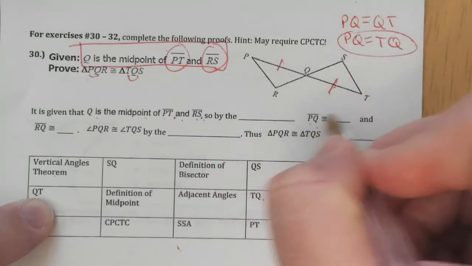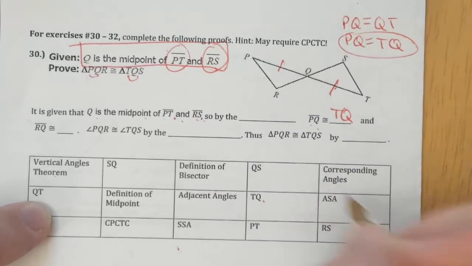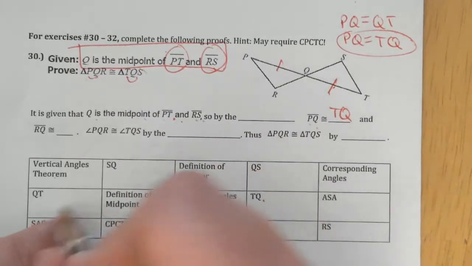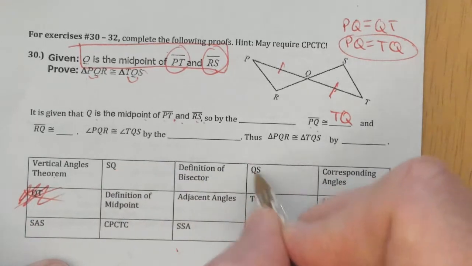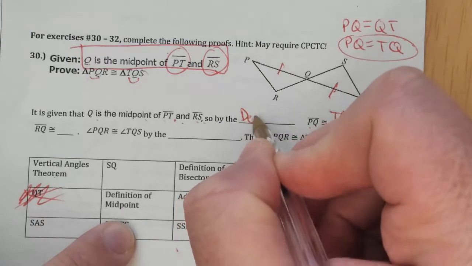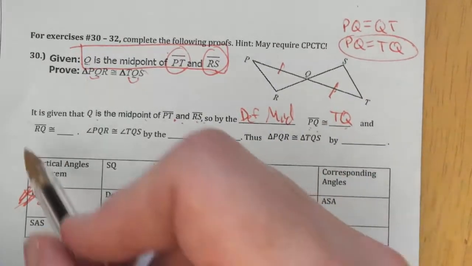So TQ. Now, why did you know that? What was said for that to happen? What word was said for that to happen? The word midpoint. So by the definition of midpoint, we know that PQ is equal to TQ.